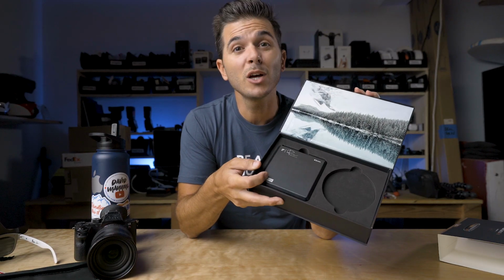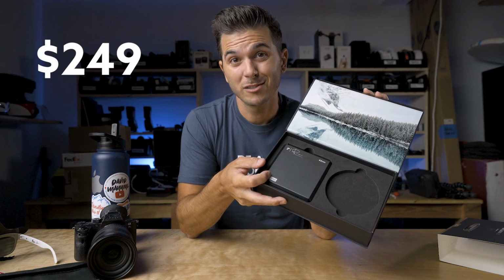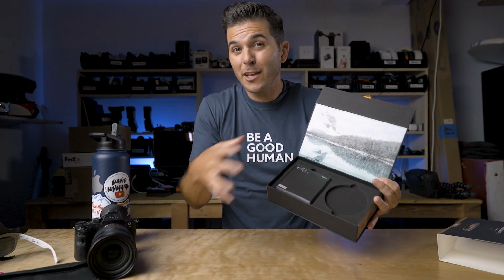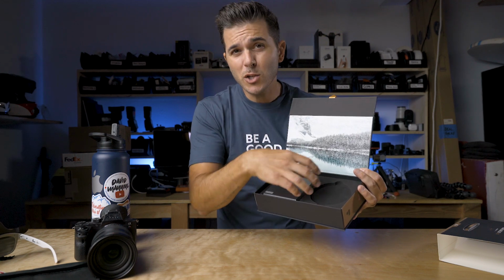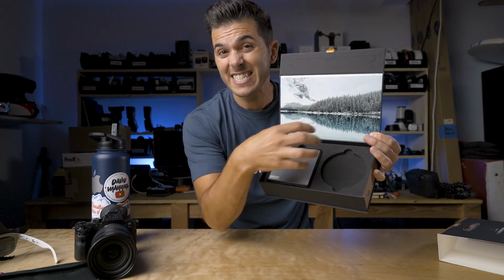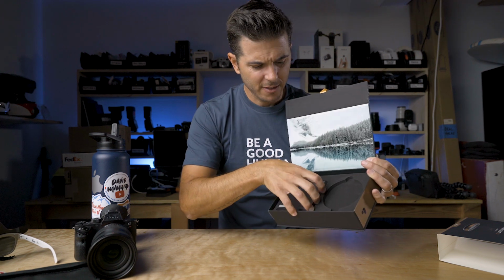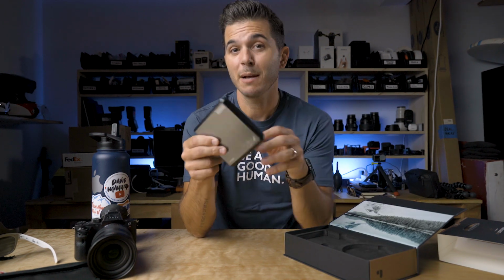I think this filter alone is $249, which I know sounds crazy, but you're only gonna need one of these filters, maybe 2 if you're getting the, see the combo pack has the 6 to 9 stop filter there. This is just the 2 to 5 stop ND filter.